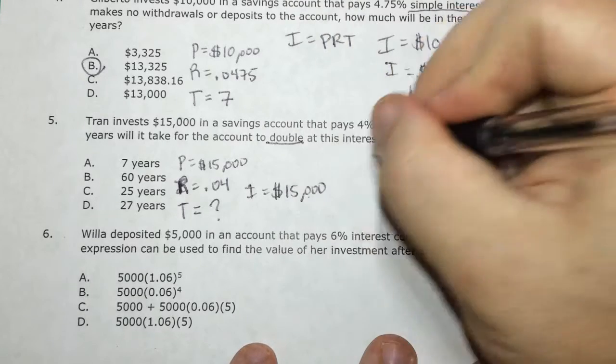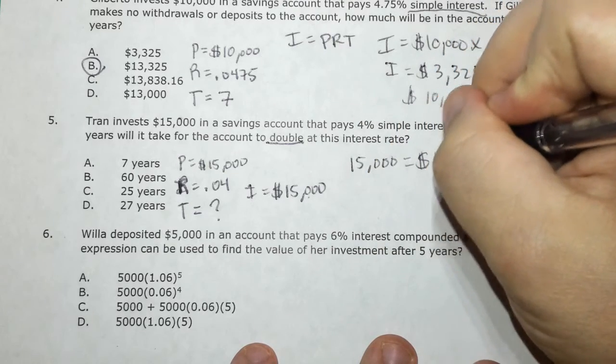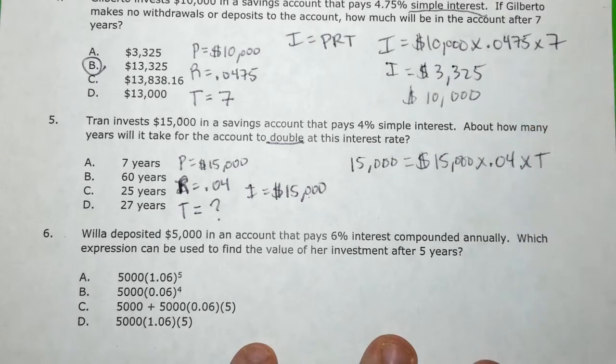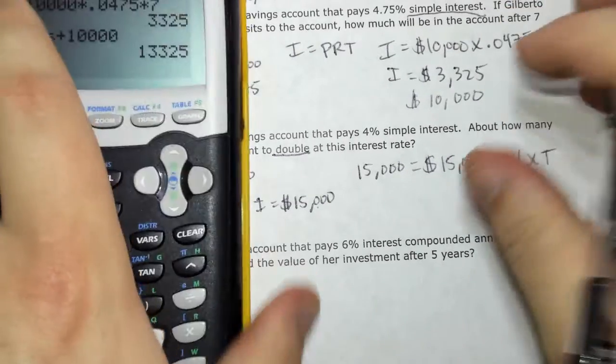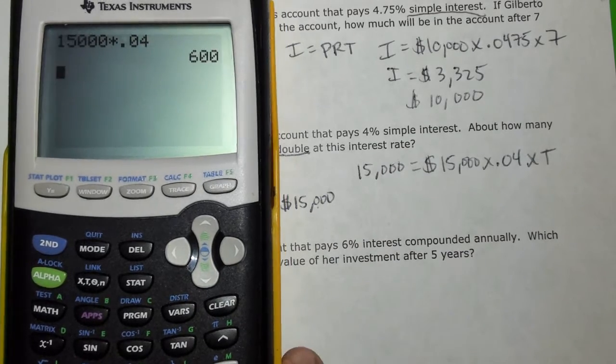Okay, so I'm going to go, my interest is 15,000 equals 15,000 times 0.04 times T. So in my calculator, I'm going to do 15,000 times 0.04. That gives me 600.